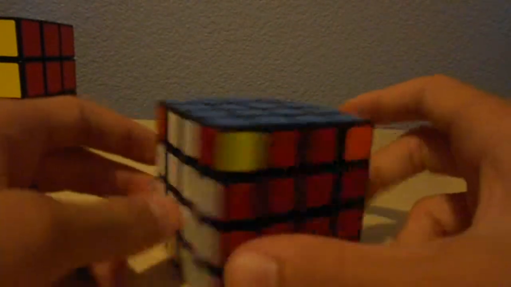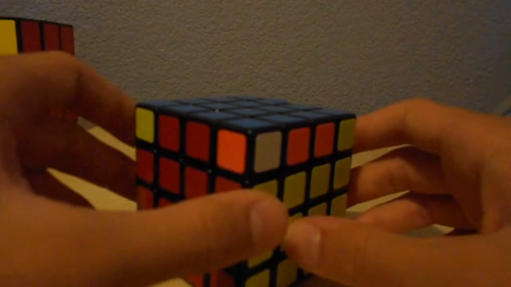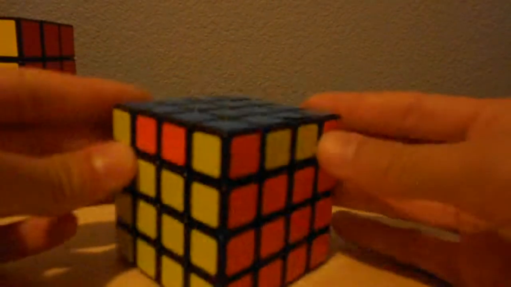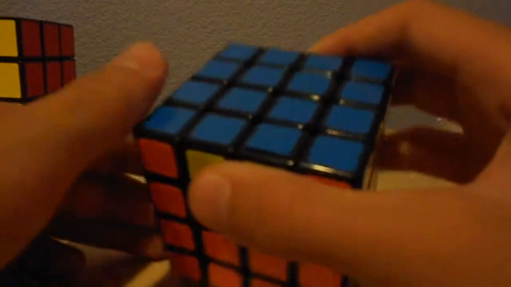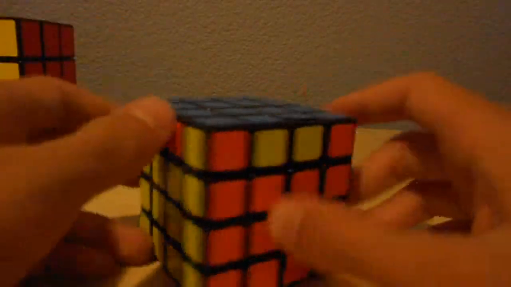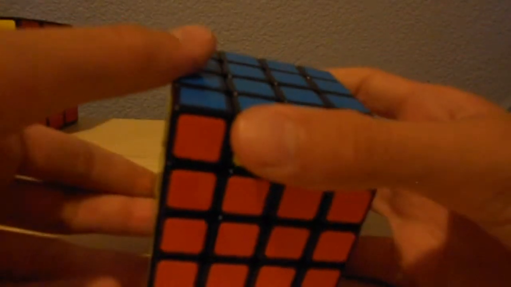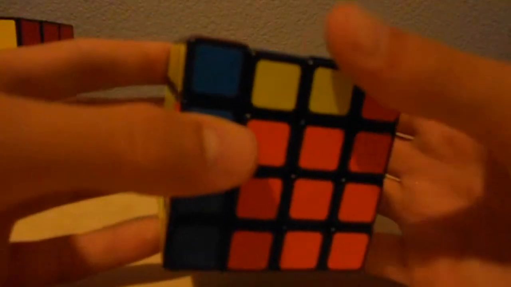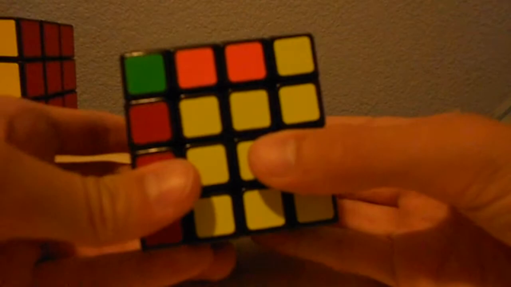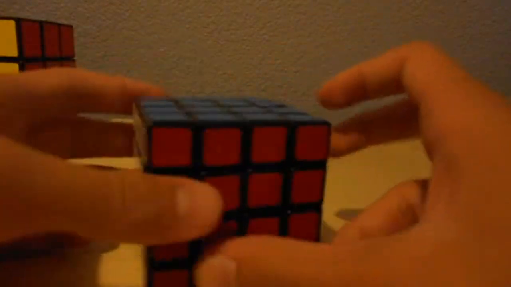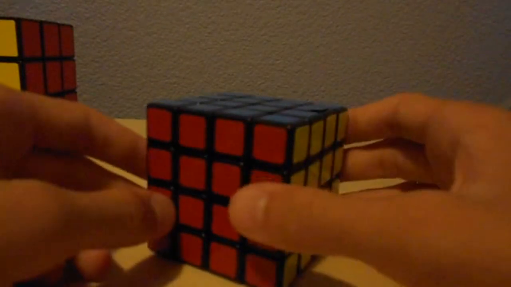So we're gonna do this here assuming we don't have parity. I'm gonna do the A perm here. So I go to do it, and then we'll see that we have these two here. Now to fix the parity when they're like this, instead of the regular algorithm, you're gonna want to do these moves here, which are L, U prime, L prime, and then do the algorithm, and then reverse those moves, and then the cube will be solved. So that's how you want to deal with parity on a 4x4.